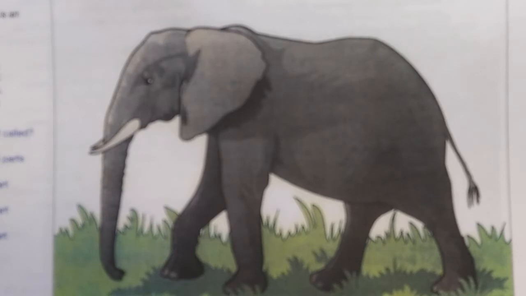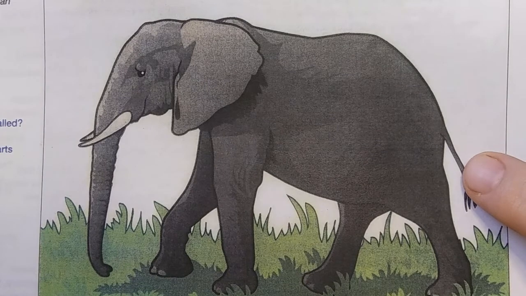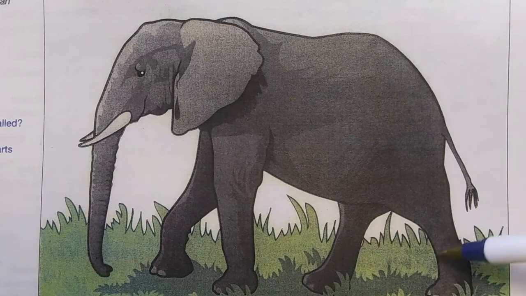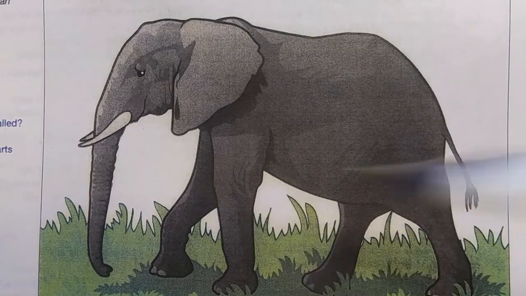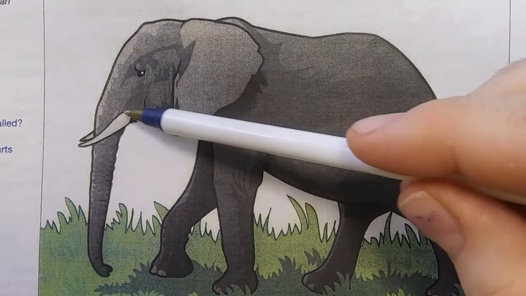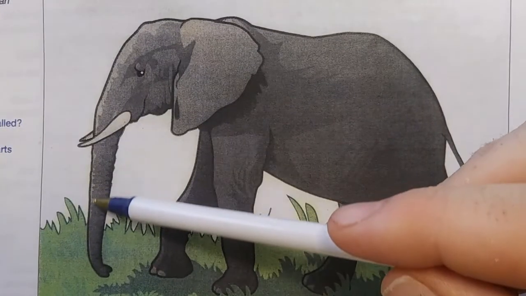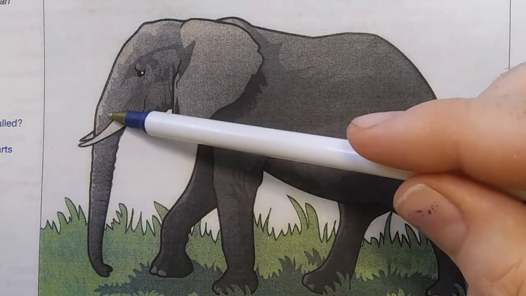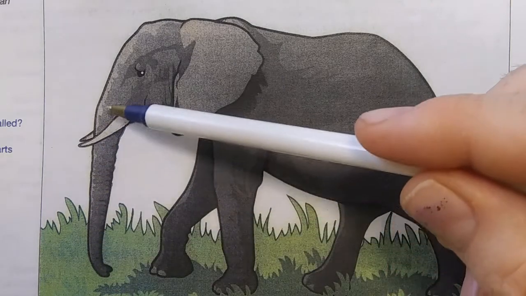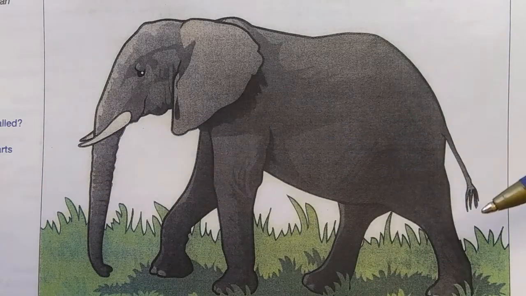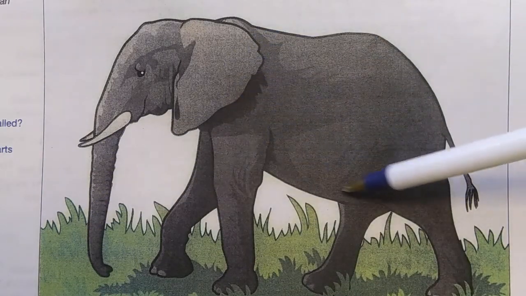Now I'm going to name the parts of the elephant. This is a tail. These are legs. This is a head. And this is a trunk. You may have said nose, and it is a kind of nose, but an elephant has a special part, this long part, called the trunk. And this is the body.